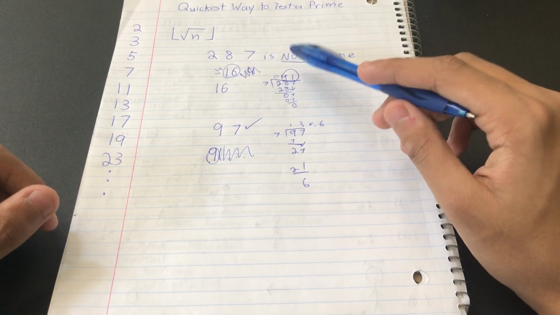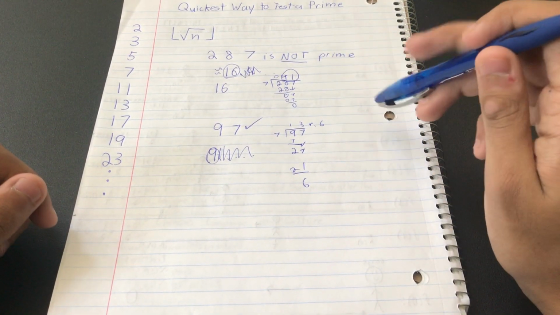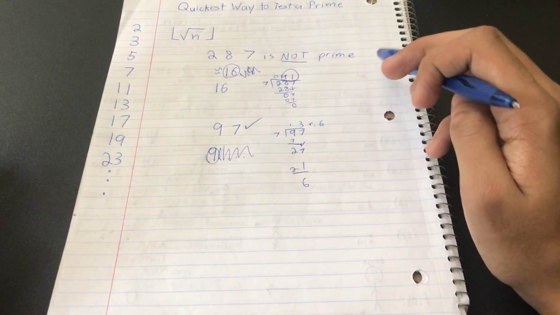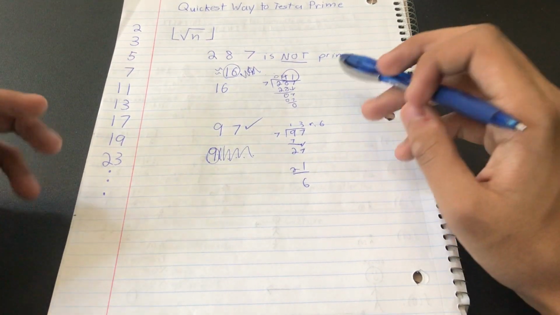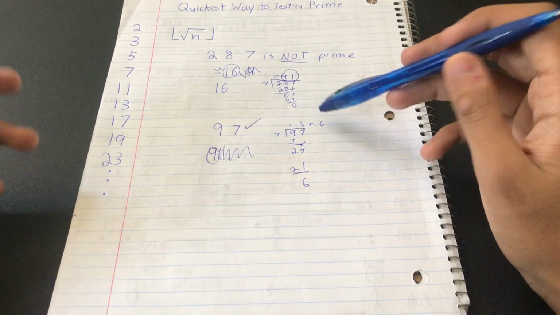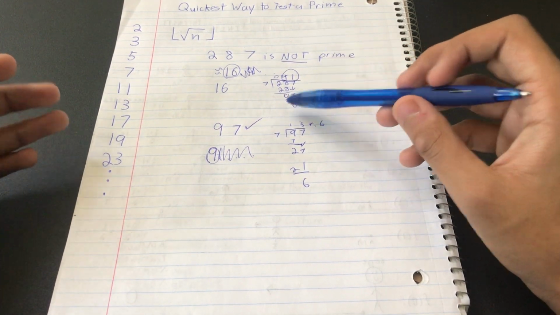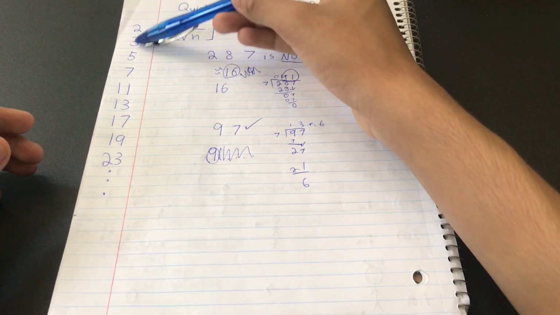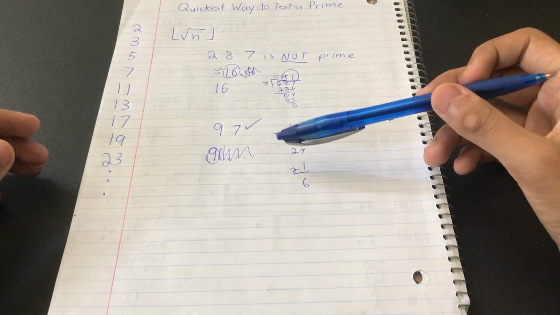So I hope this really helps you whenever you want to check whether a 1 to 4 digit number is prime. This does work for larger digit numbers, again, but it's better to use this for 3 or 4 digit numbers, because once you get to 5 digit numbers, you're going to have to be checking a lot of divisors, and that will not be pretty.